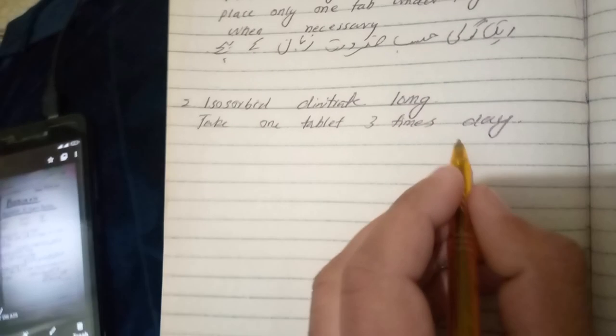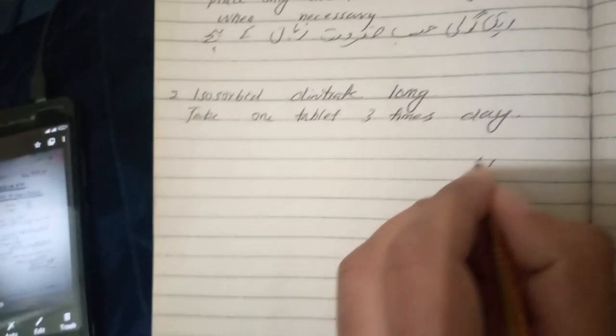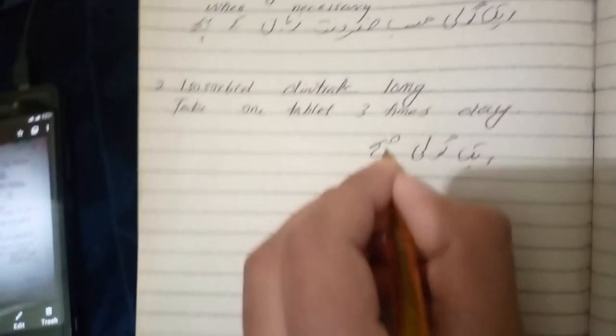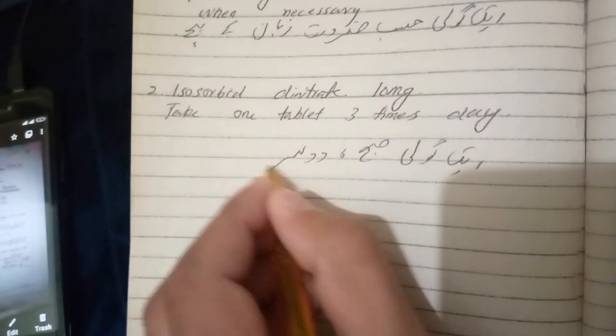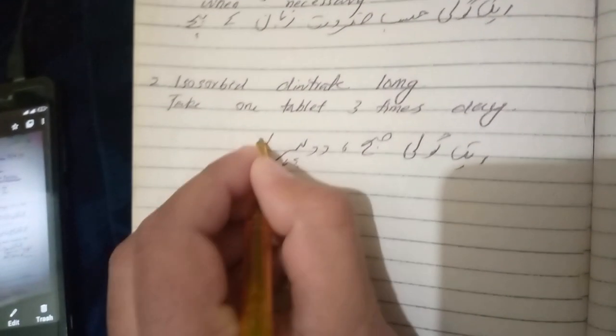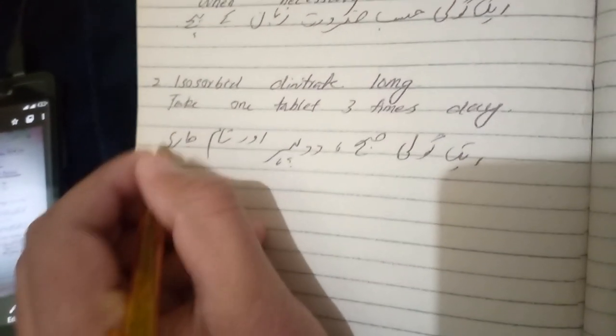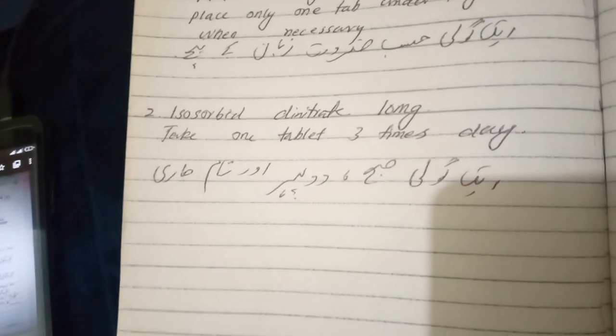Okay, उर्दू में हम लिख सकते हैं कि एक गोली सुबह, दोपहर और शाम, लेकिन ये जारी रखनी है. इस गोली को पेशेंट ने जारी रखना होगा.